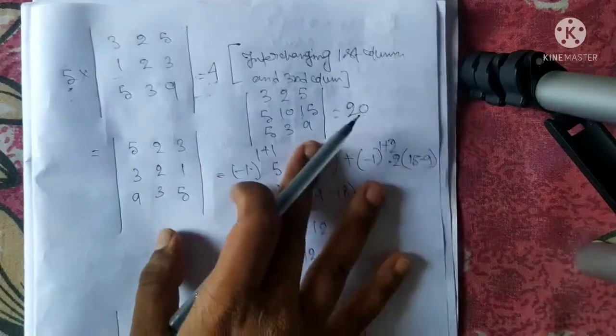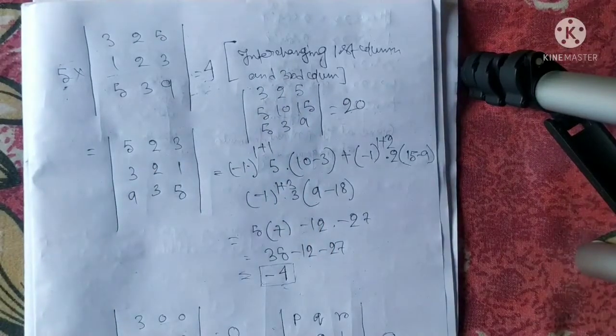Okay, so these are the basic rules, the basic properties of determinants. We have discussed them. In the next class we will discuss some problems.